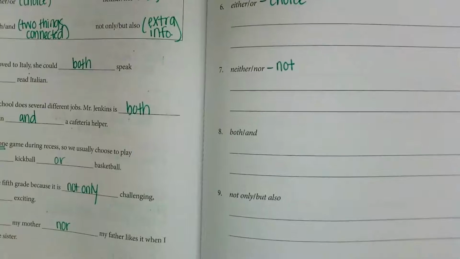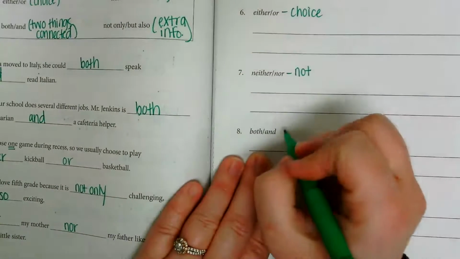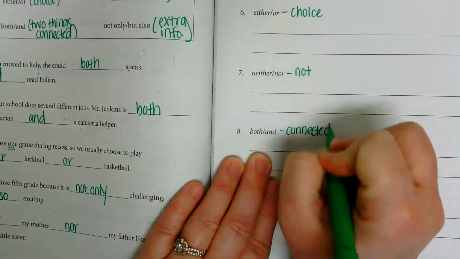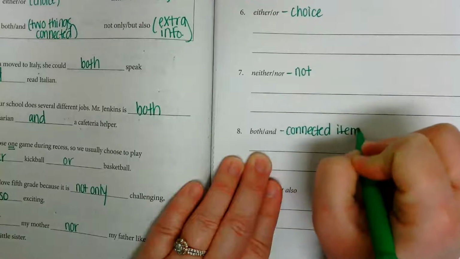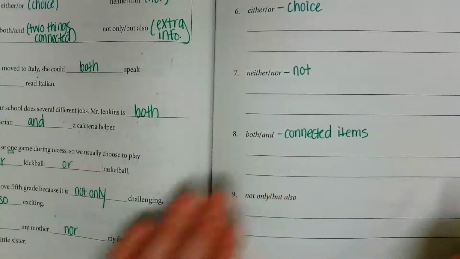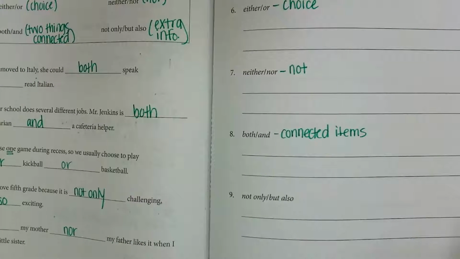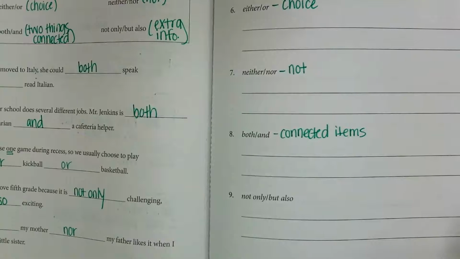For number 8, this is both and, so you have to have connected items in the sentence. So you may say something like, both my dog and my cat love to play outside. You're telling me that the cat and the dog are connected to each other because they like to do the same thing.